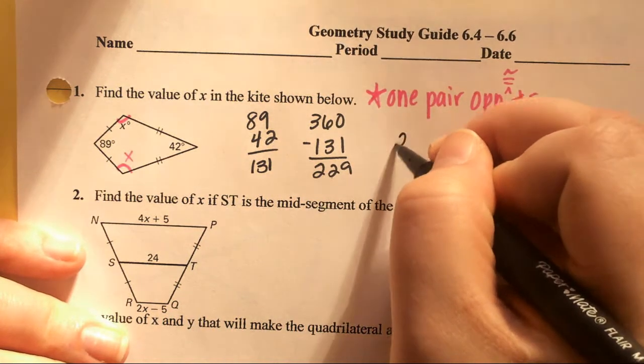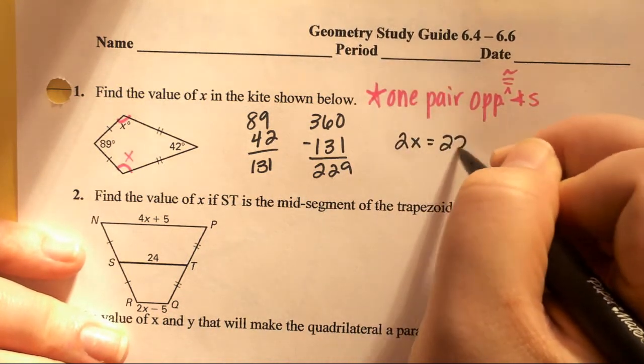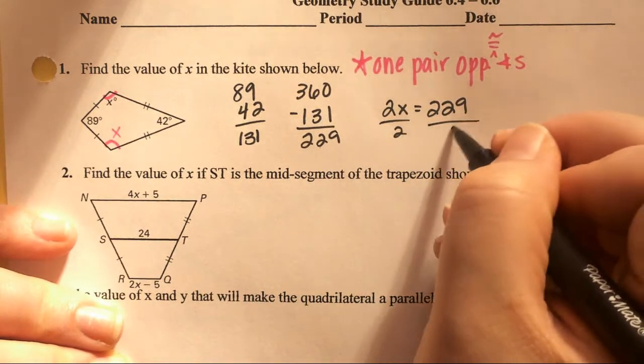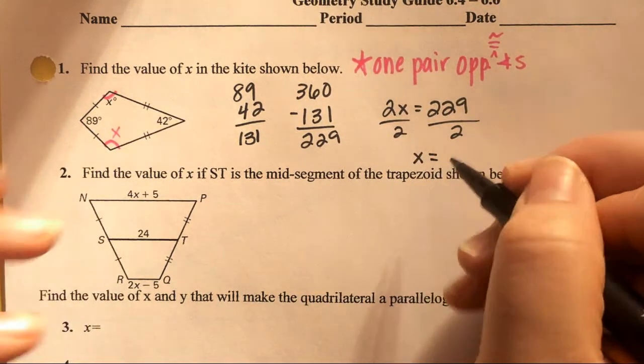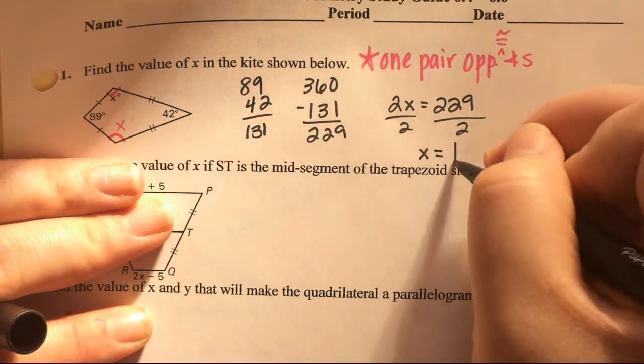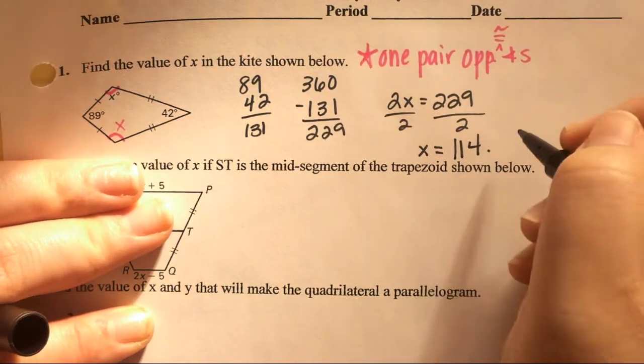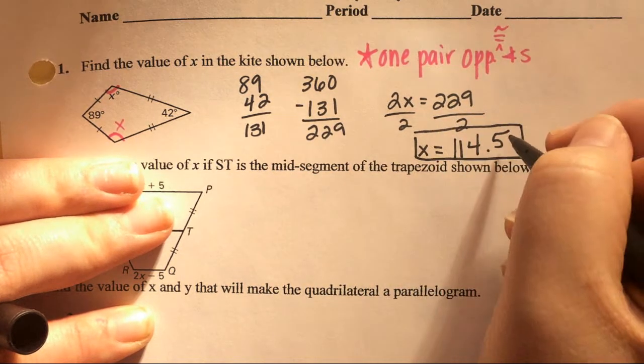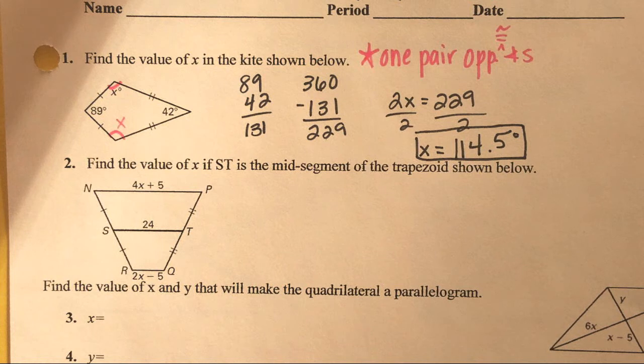So I have both of them needing to add to give me 229. So just the one would be 229 divided by 2, which is 114.5. I will be nice and on the test tell you if you should be anticipating a decimal answer.